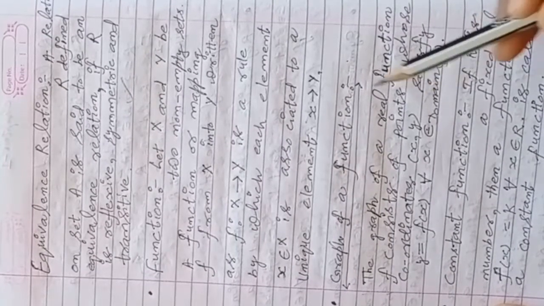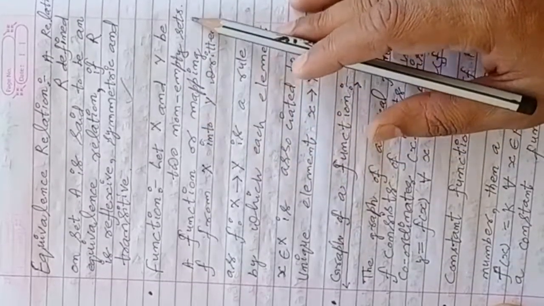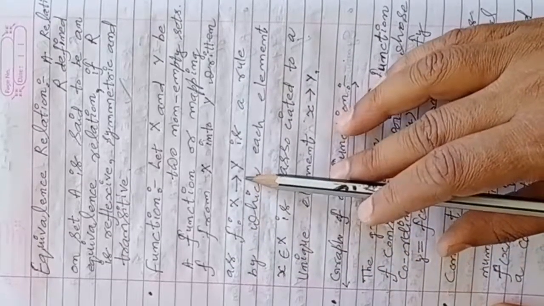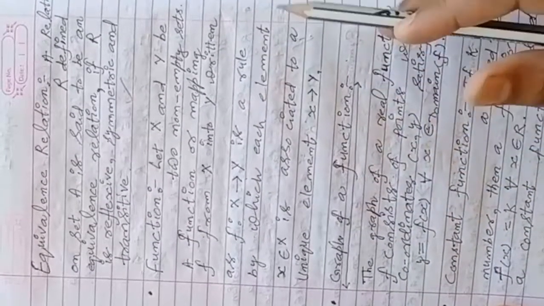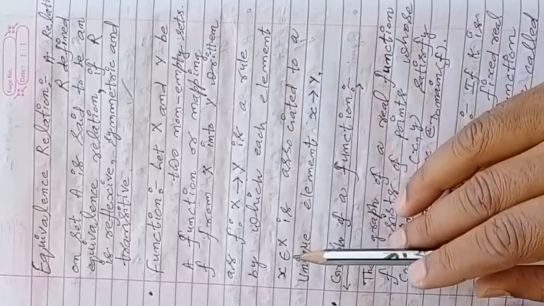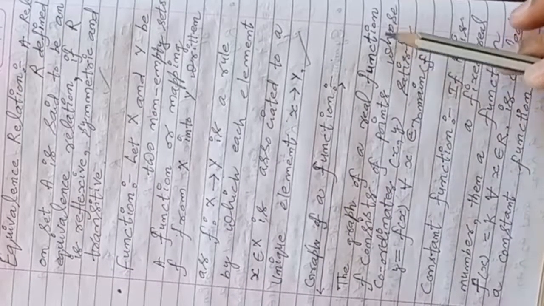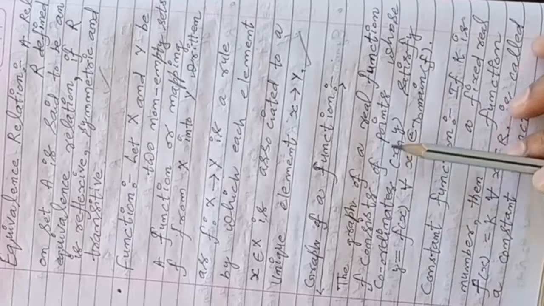Now what is a function? Let X and Y be two non-empty sets. A function or mapping f from X into Y, written as f: X → Y, is a rule by which each element x belongs to X is associated to a unique element y belongs to Y. This is a function. The graph of a real function f consists of points whose coordinates (x, y) satisfy y = f(x) for all x belongs to domain of f.